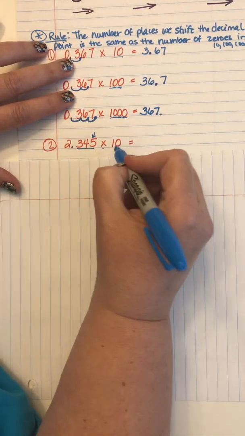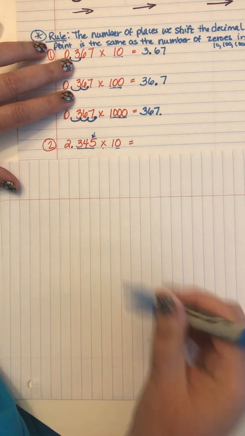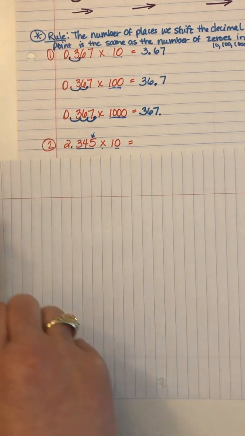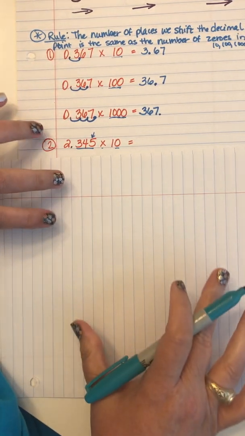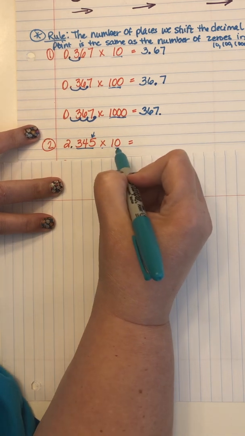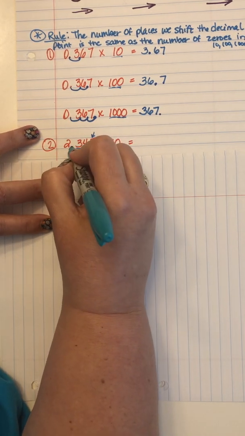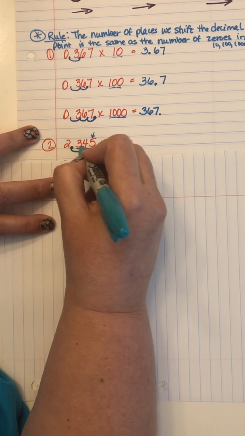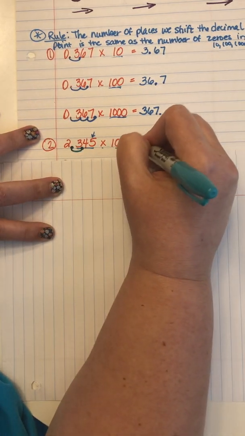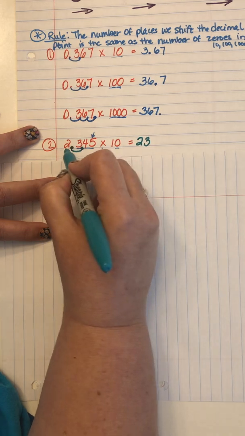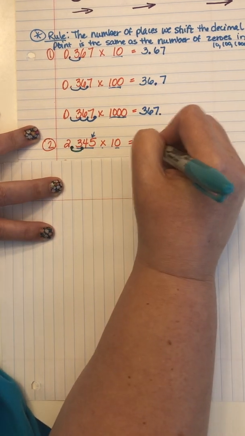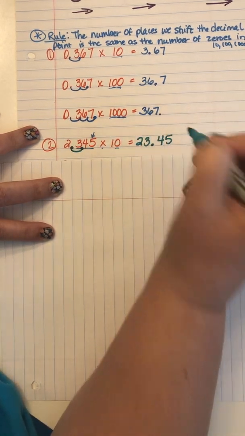So I have 1 zero in there. I'm gonna change colors since I underlined it to help with pronouncing it. I have 1 zero, here's my decimal right now. So I need 1 hop to the right. So when I do 1 hop to the right, I end up with 23 and 45 hundredths.